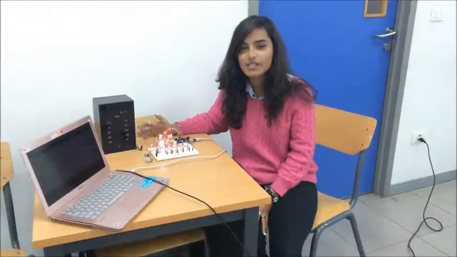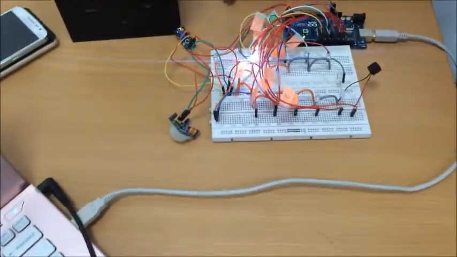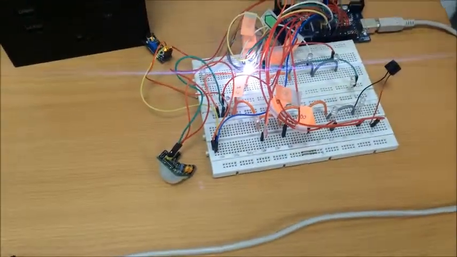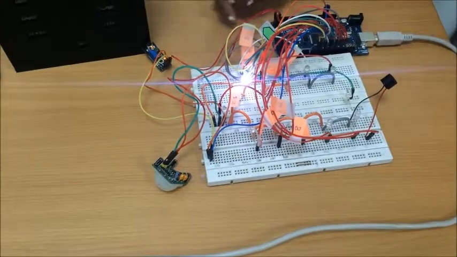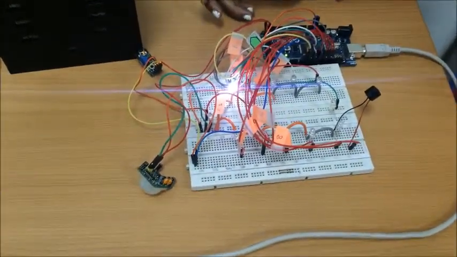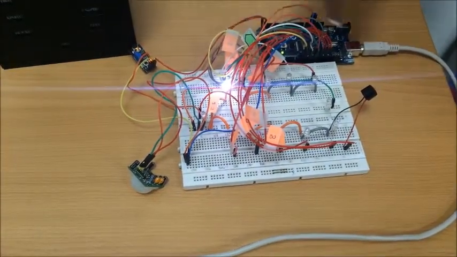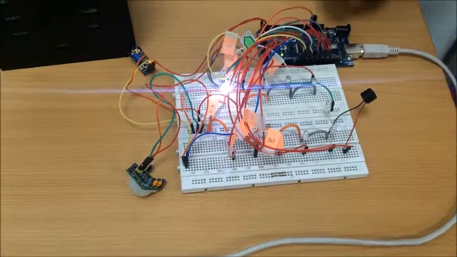Now we will show you a demo of our project. What happens inside of our clock? Since the time is 1 o'clock right now, this LED is lit up. And here's the voice sensor. What happens when the voice sensor detects a sound? It automatically starts playing music and the lights in the LEDs start moving in a circular way. Let's see what happens.